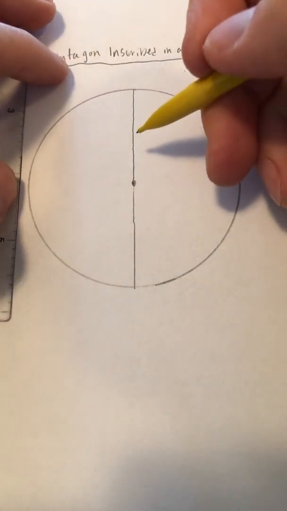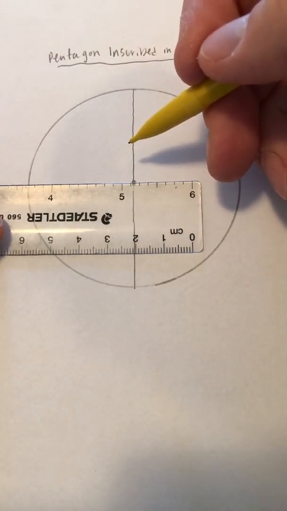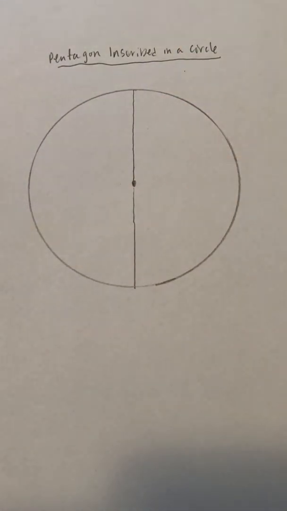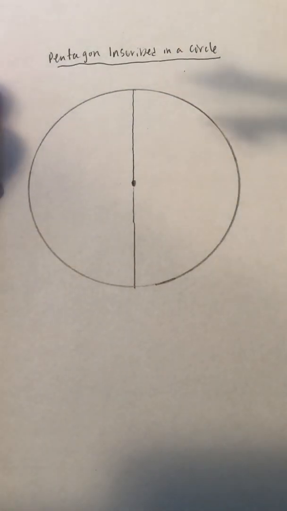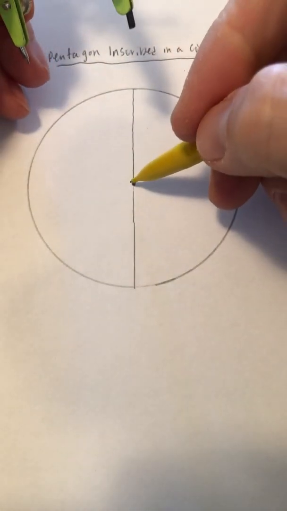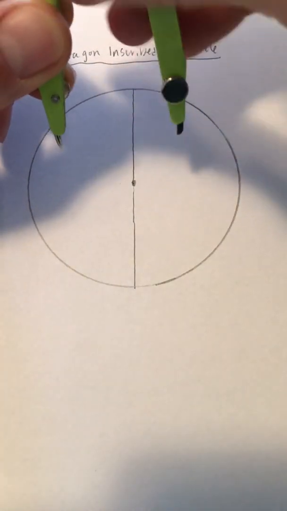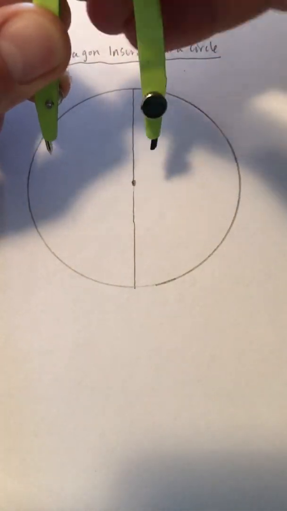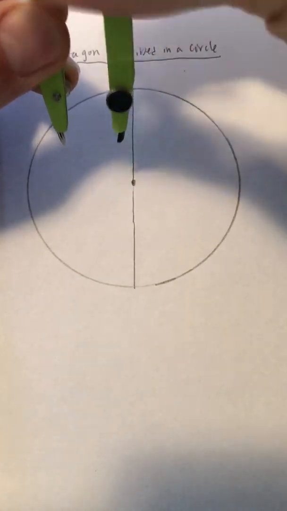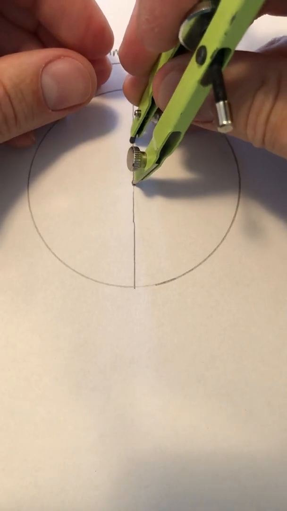Okay, and then I need to construct a radius that's perpendicular to the diameter out this way. For this pentagon, it's good because I'm using all the tools that we just learned, constructions so far. So we need a perpendicular going out this way. And I'm going to open up my compass to a certain distance. I'm going to keep it kind of small because my pentagon will be small. And I need to make a mark on either side of my point here.